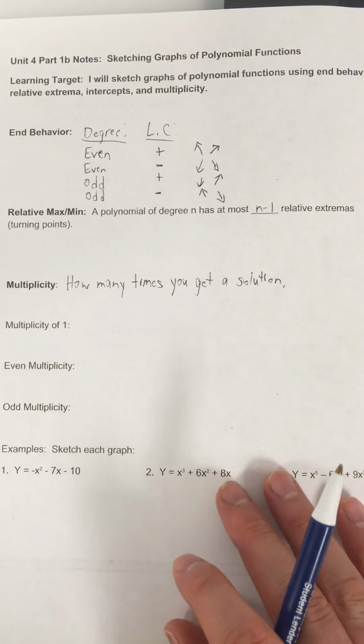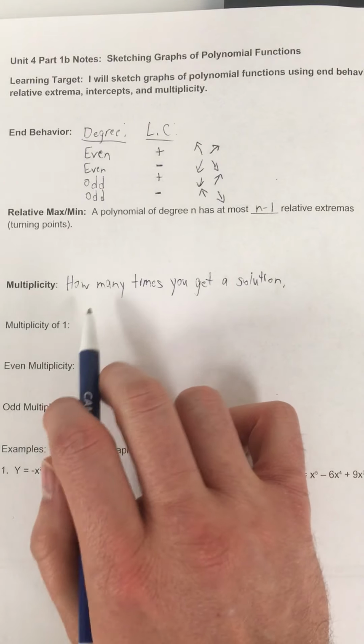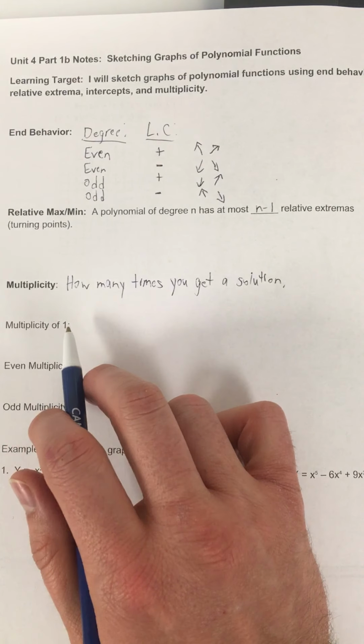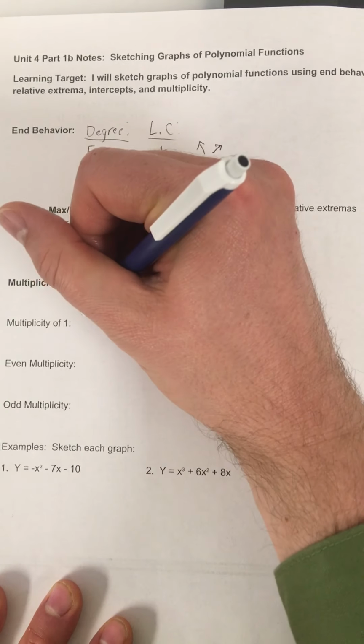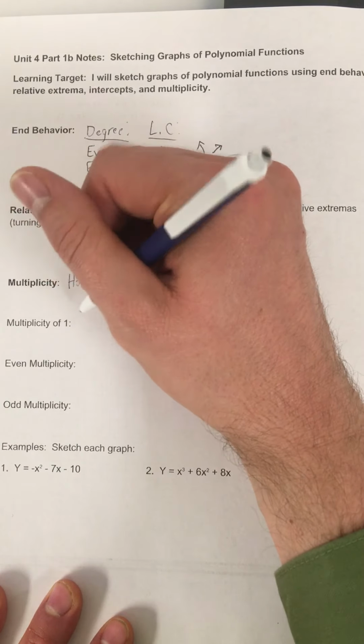So what happens at the graphs at these points? Again, most of the time you just get multiplicity of 1, so when that happens, the graph crosses through the x-axis at that point.